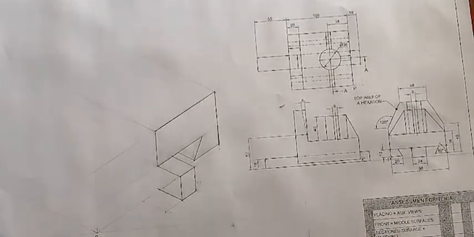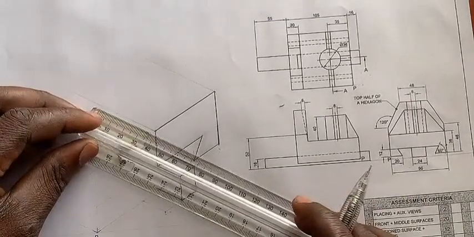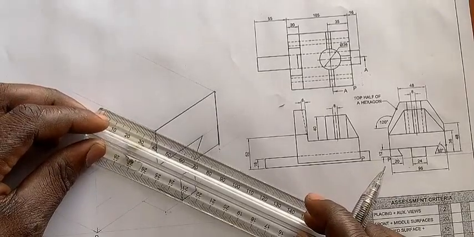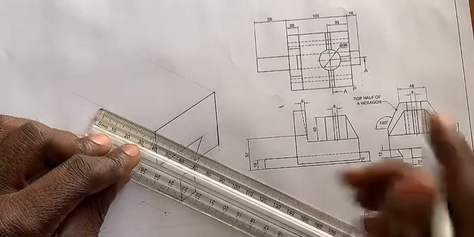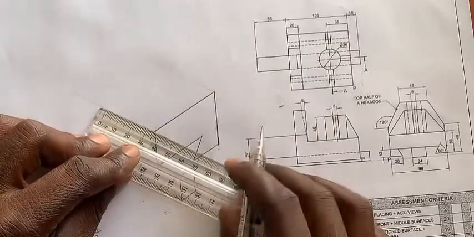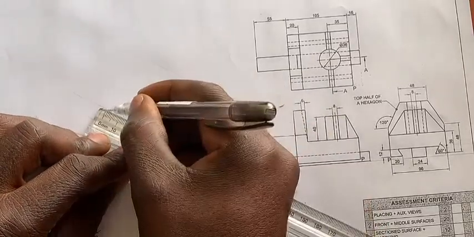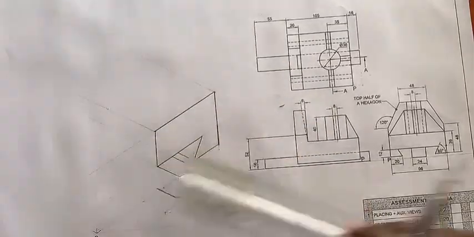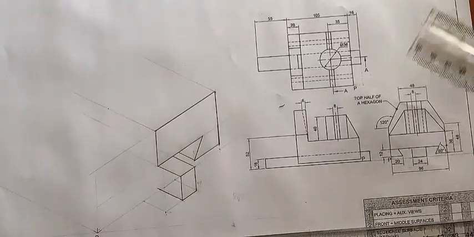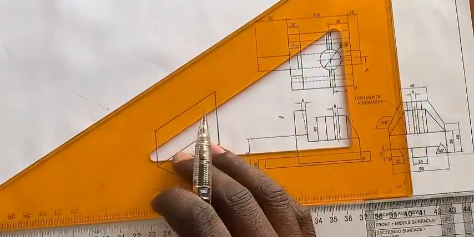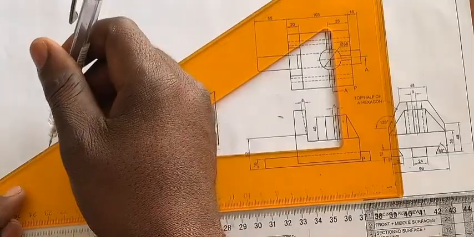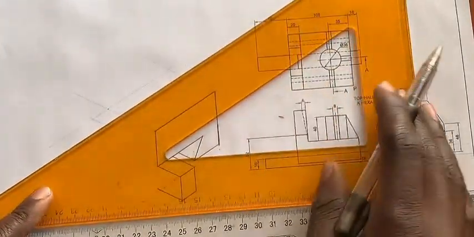So it's 35. Record the 35. This is 35, my guy. So my 35 is ending actually right here. So when my 35 is ending, I can just have this one faint.